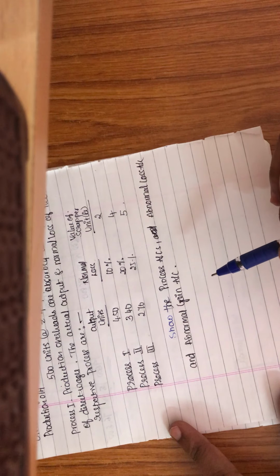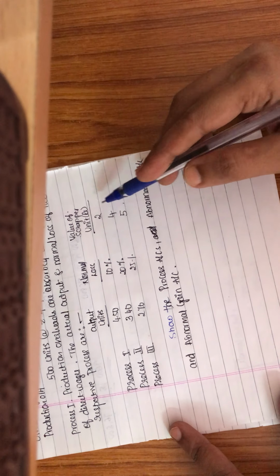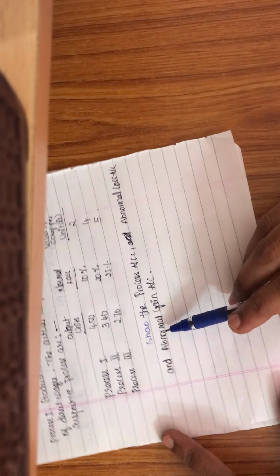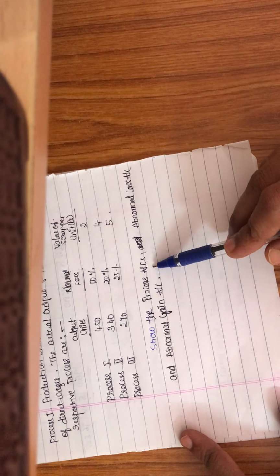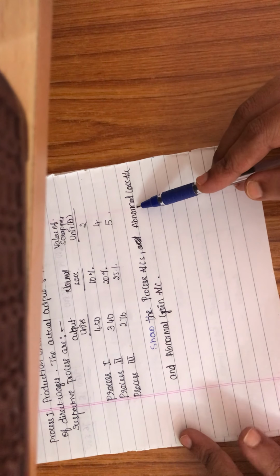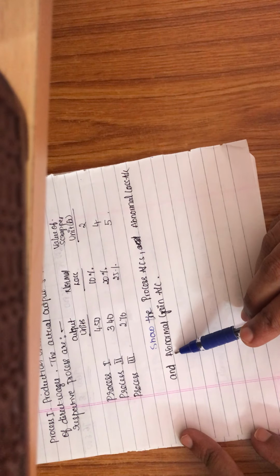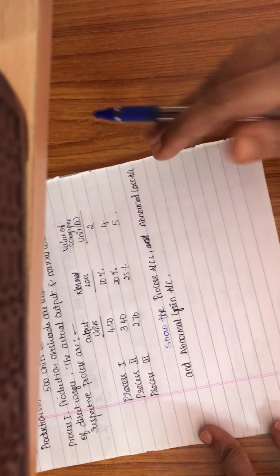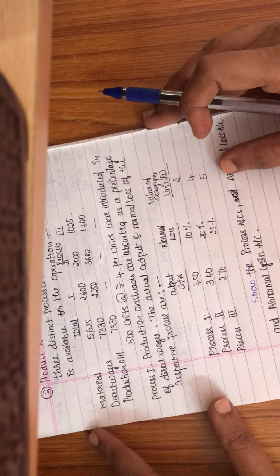Finally, they asked to show the process accounts, the normal loss account and the abnormal gain account.